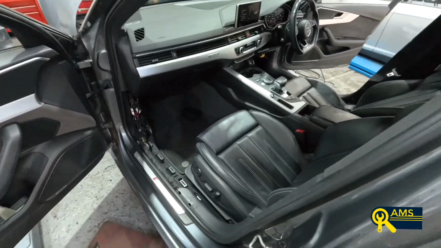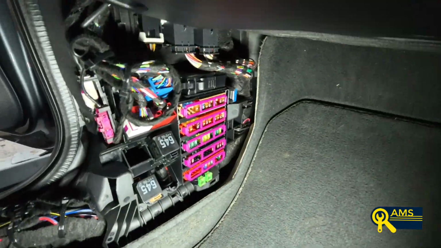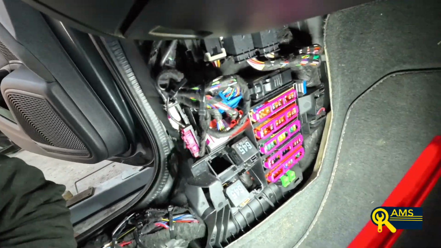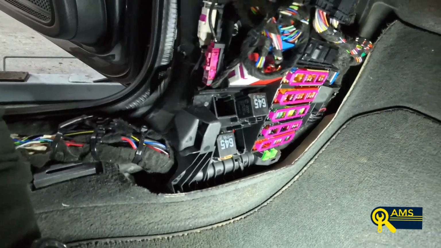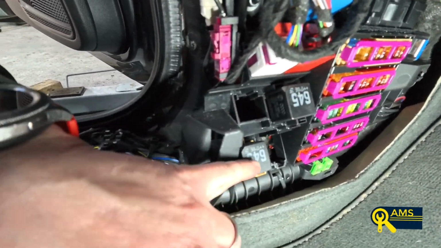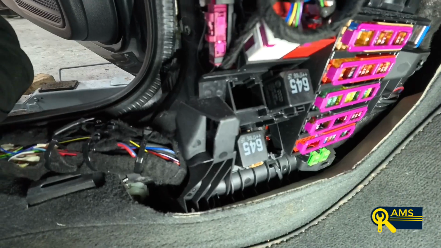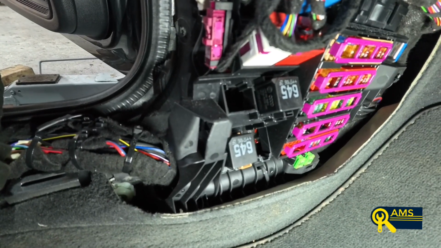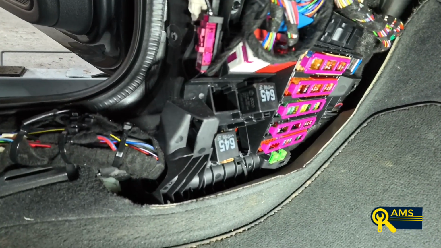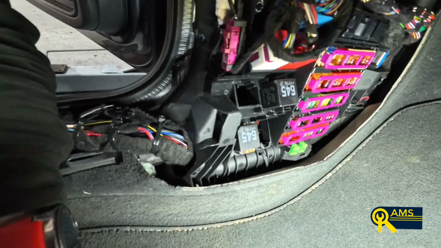So looking on our technical data, we found that our main relay is actually located in the passenger footwell. Let's have a look and see if we can identify which one it is. So here we are, passenger footwell. We've got a fuse box, various plugs and modules and stuff, and our main relay is actually this one here. Okay, we've identified that one as the main relay, so let's have a play and see what we can do to fix it.